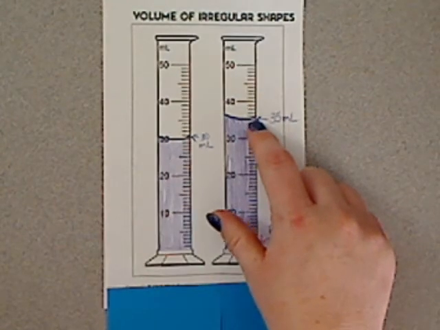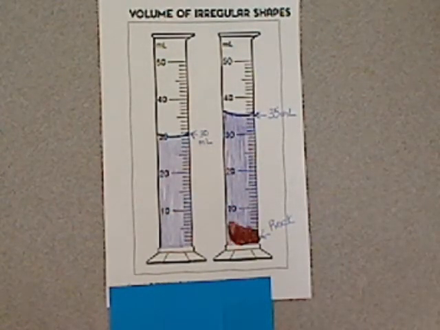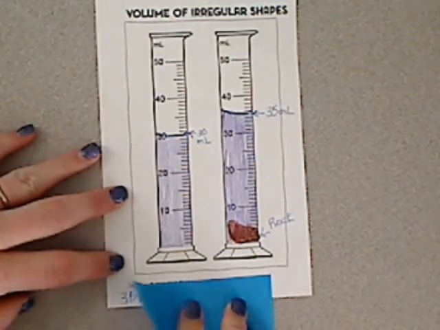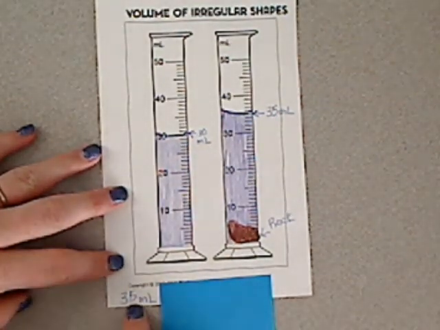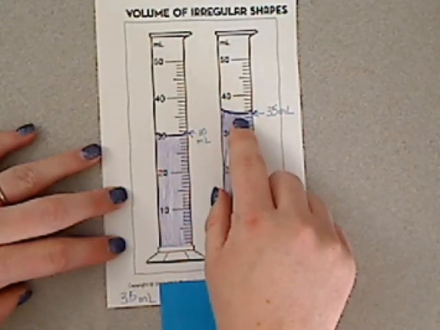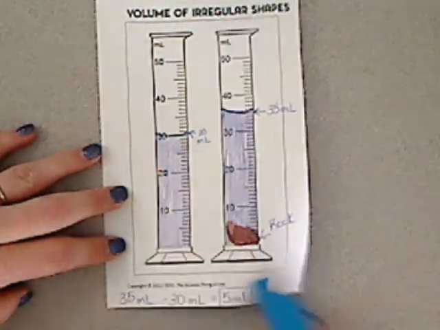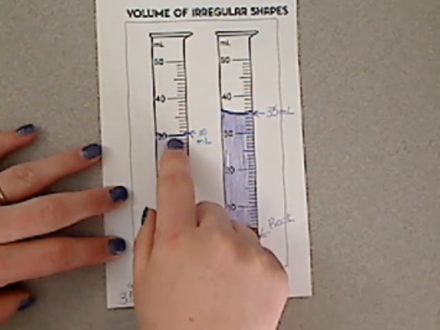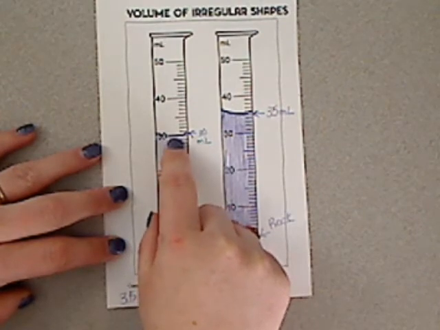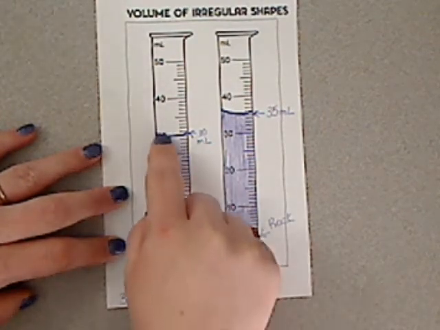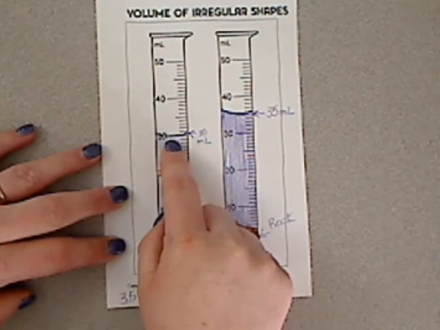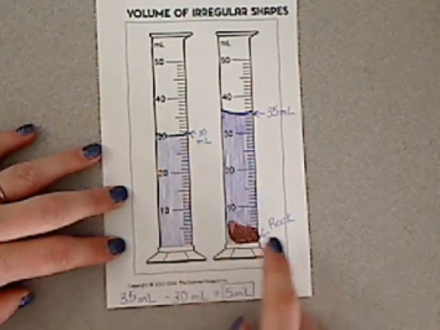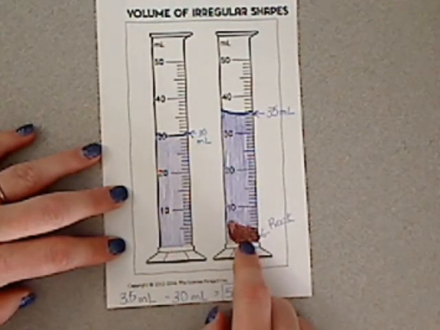And so now we simply have to do a small subtraction equation. So we're going to start with the 35 milliliters that it rose to, and we are going to subtract the 30 milliliters that it started with, because the water was 30 milliliters. We're not adding to the water. We're not taking it away. It's staying at 30 milliliters. The only thing we've done is add the rock.